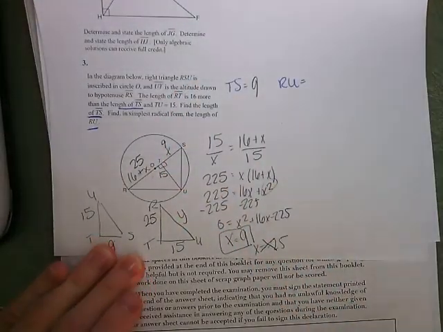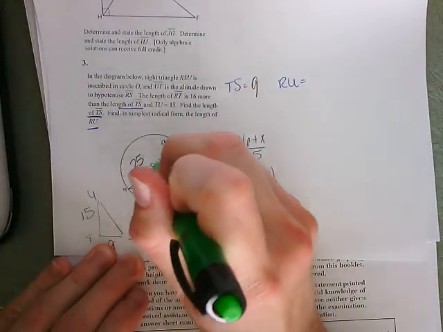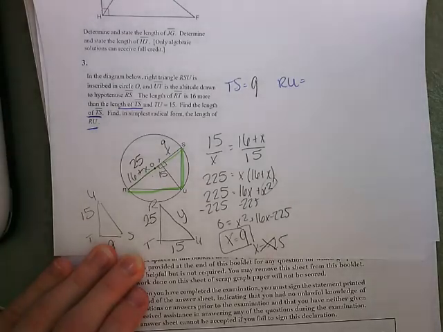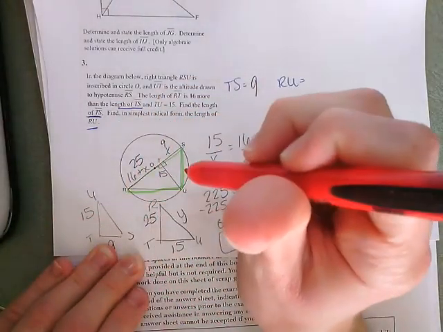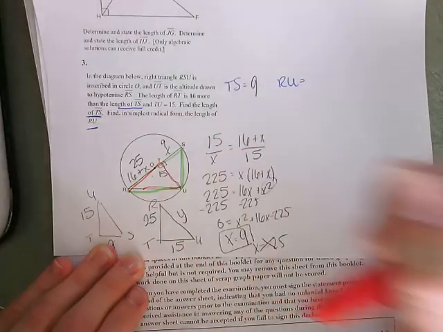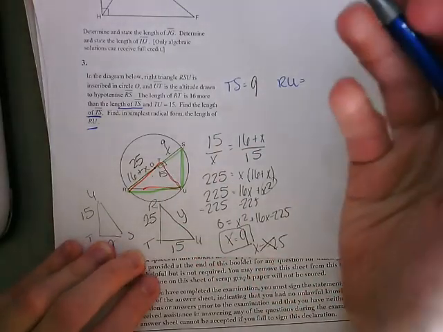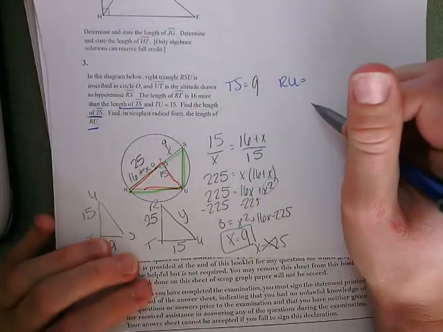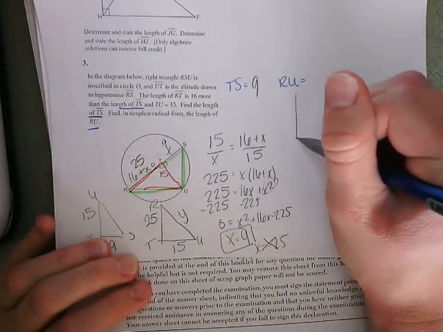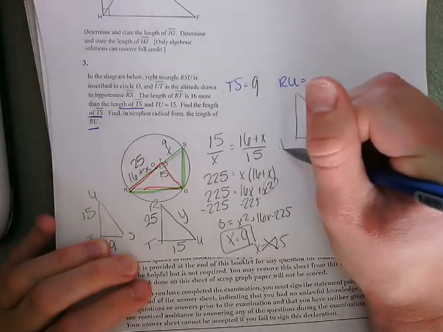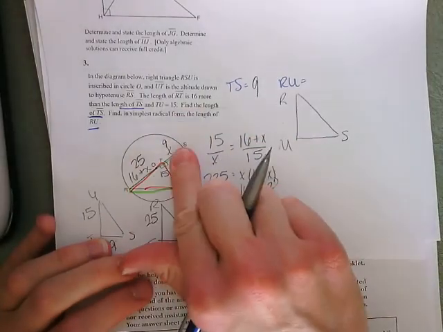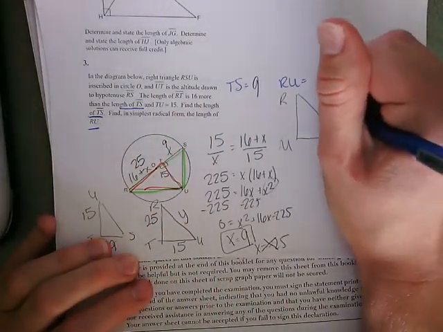I think we're going to have to use this big one and this one. Again, if this confuses you, separate them. So this is U, S, R. RS is 25 plus 9, so this is 34.